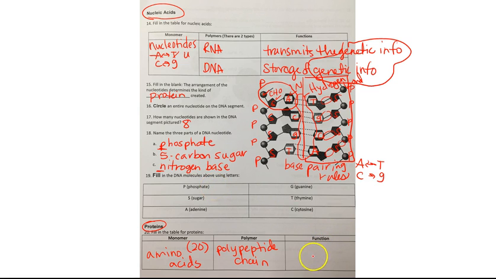And the function of a protein is to repair our muscles when we eat it. And then when it's just in our body, it's really controlling everything from our heartbeat to the color of our hair. It's carrying out the instructions of DNA. And that's why it's just so important.